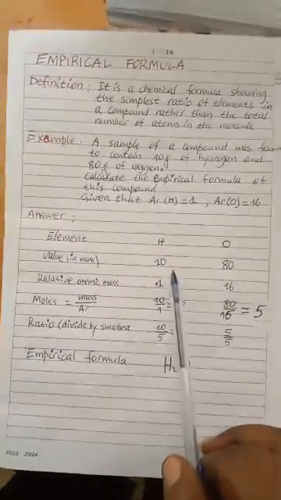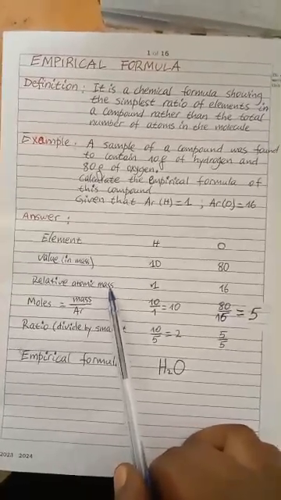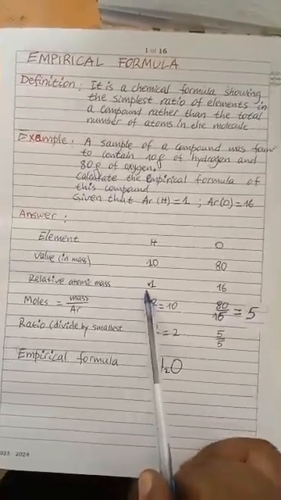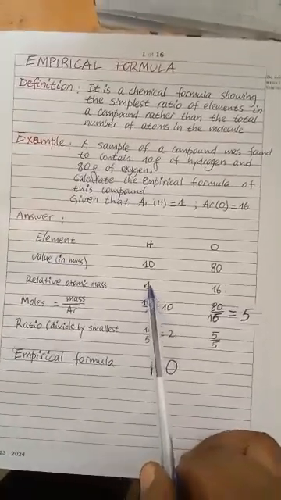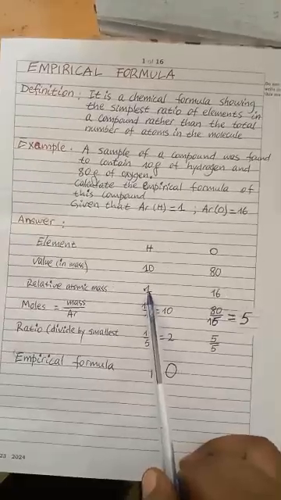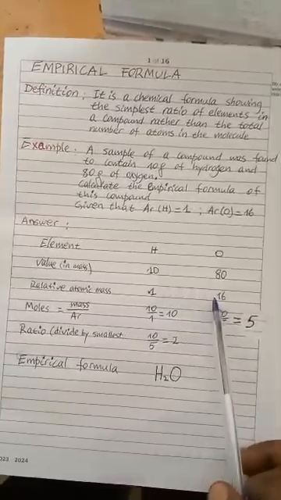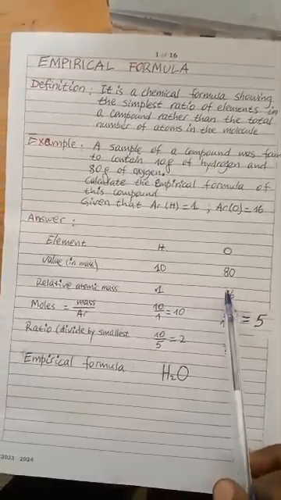Now we also have to know the relative atomic mass of these atoms. For hydrogen, the relative atomic mass is 1, and for oxygen it is 16.